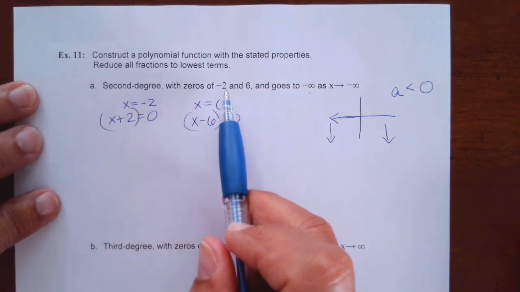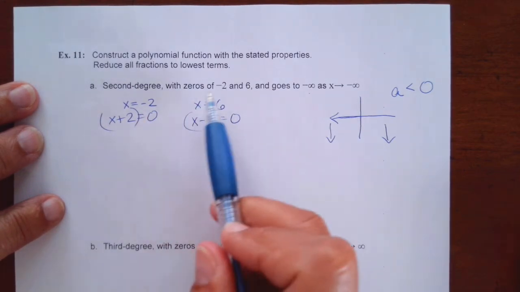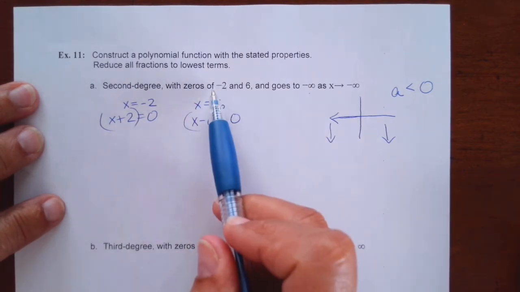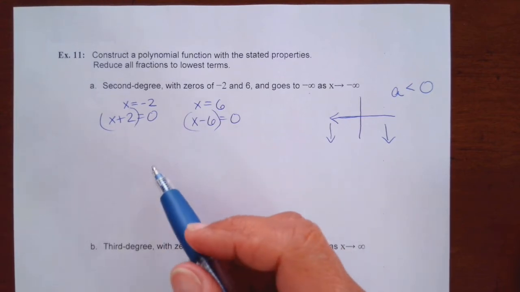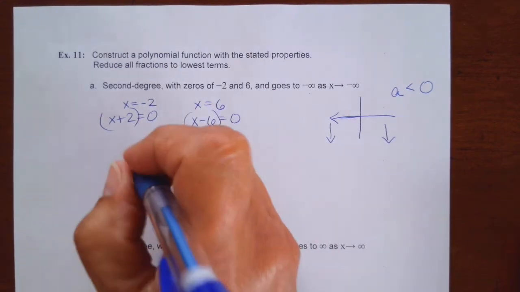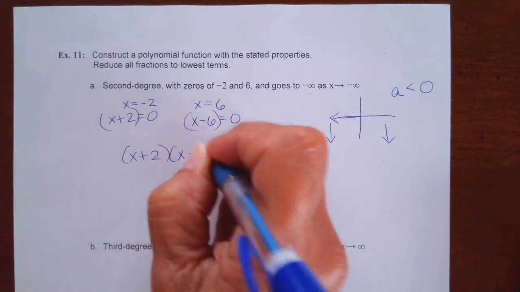A lot of you will just know if negative 2 is the 0, then x plus 2 is the factor. I mean, that would be good to know that really quickly. But that's why that's true. Okay? We're going in the reverse order now. All right, so we're going to find this polynomial. So now we're going to multiply our factors together.